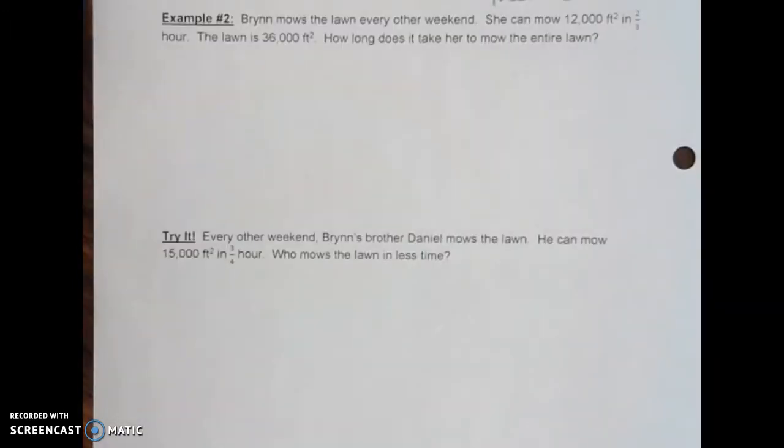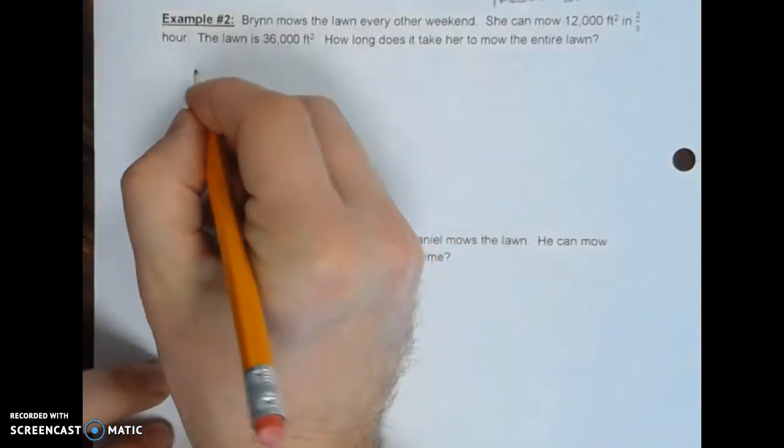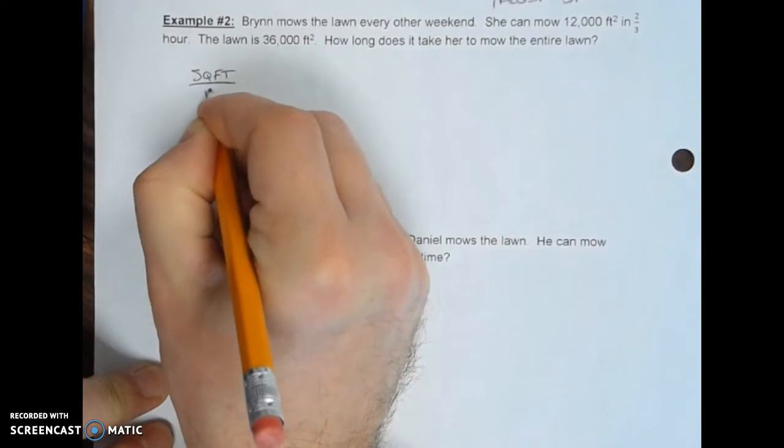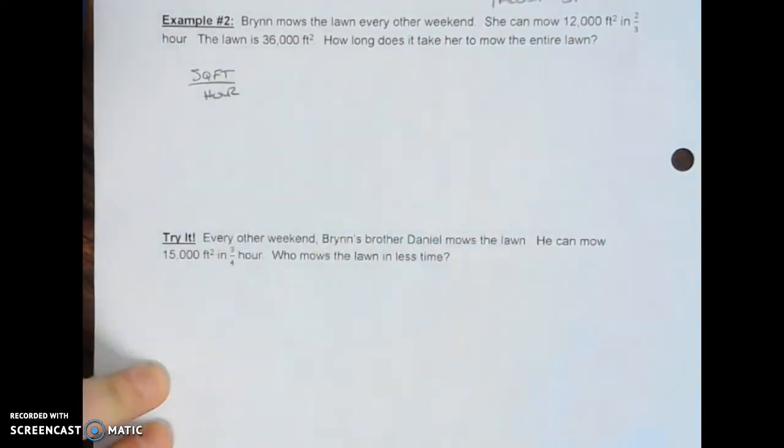In the next example, we're told that Bryn mows the lawn every other weekend. She can mow 12,000 square feet in 2/3 of an hour. The lawn is 36,000 square feet. How long does it take her to mow the entire lawn? And so for Bryn, we want to figure out how many square feet she can mow every hour. Square feet per hour. Okay?